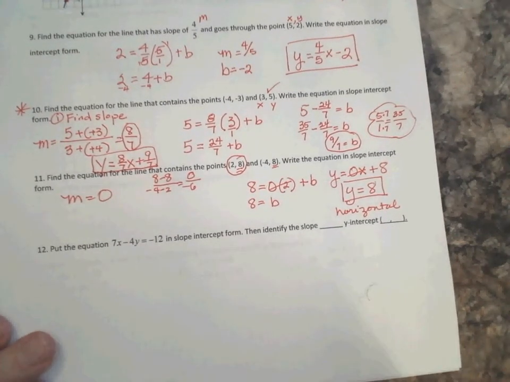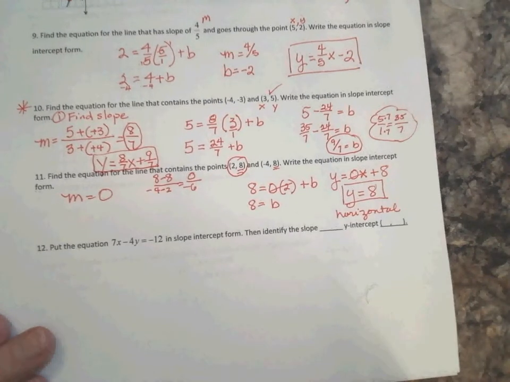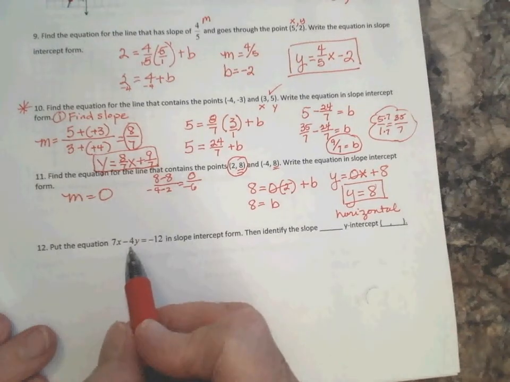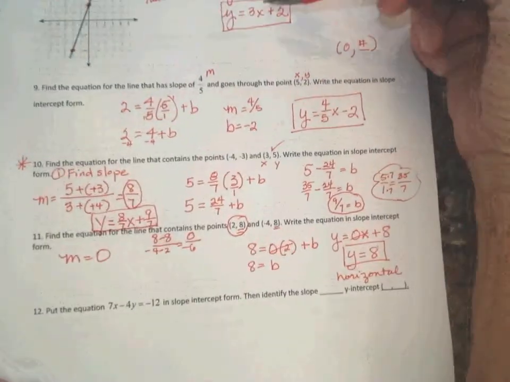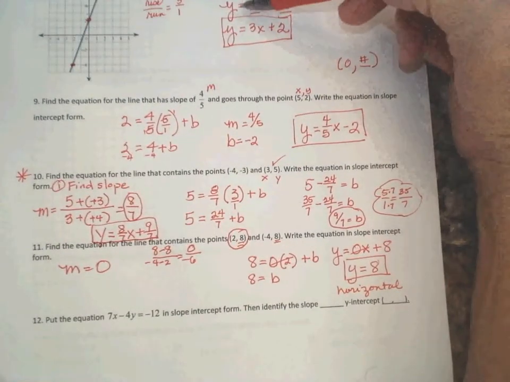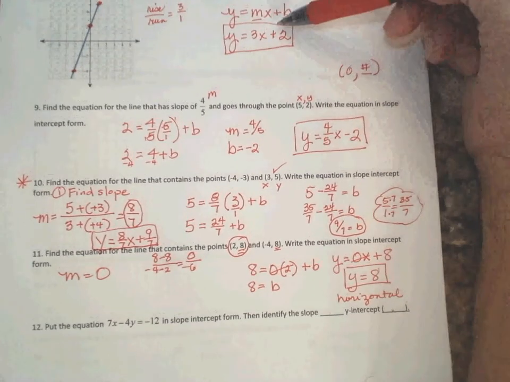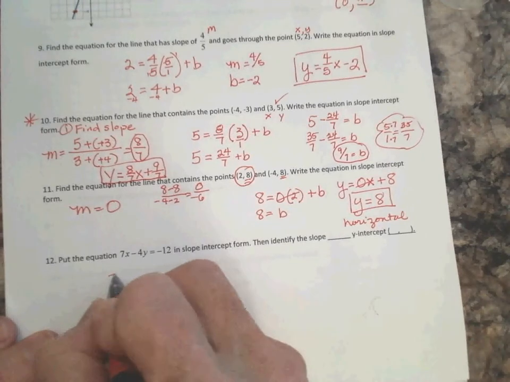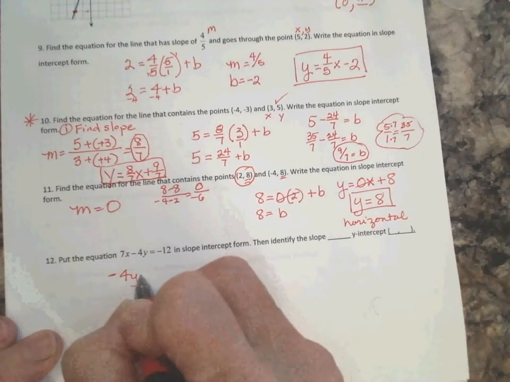Okay? Number 12. Put the equation in slope-intercept form and identify the slope and the y-intercept. So that means I need to get y by itself and then have it look like y equals mx plus b. I want it to be in slope-intercept form. So I'm going to move the 7x over.